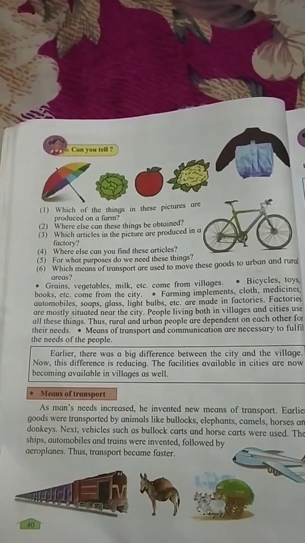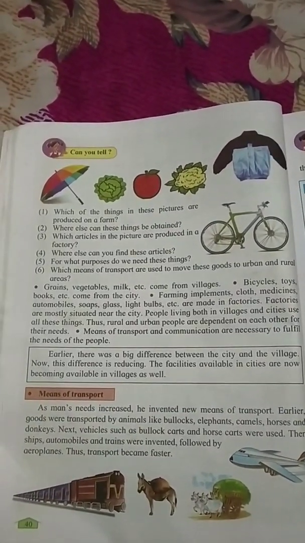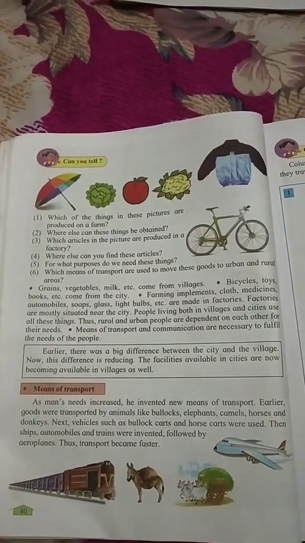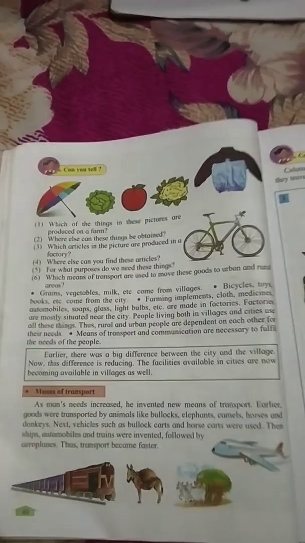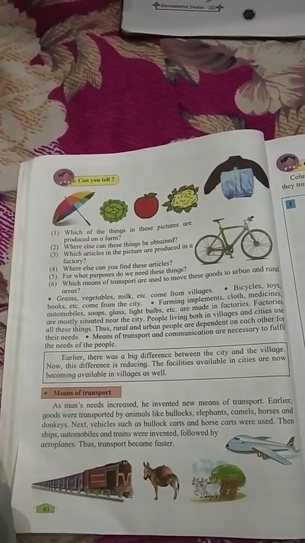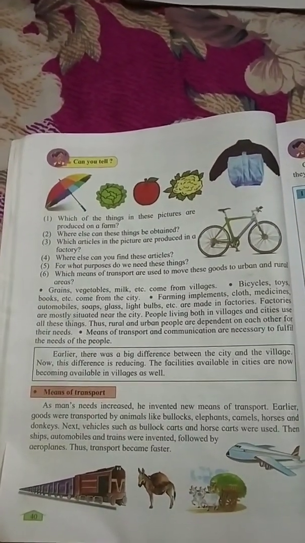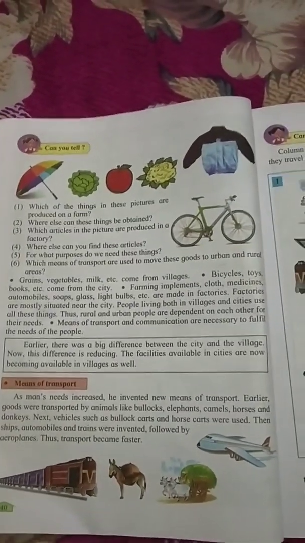Now there is not much difference between city and village, because in the villages also now shops are available, and different facilities which are available in the cities are available in the villages. These things we can get in the village also. Now slowly there is development in the village also. So there is not that much difference nowadays between the village and the city.